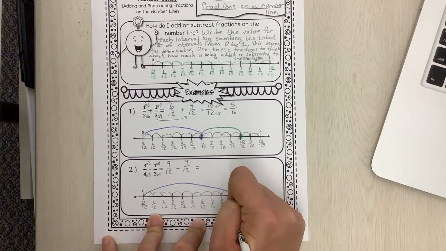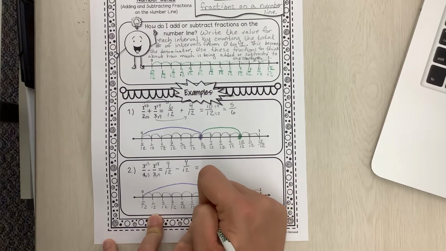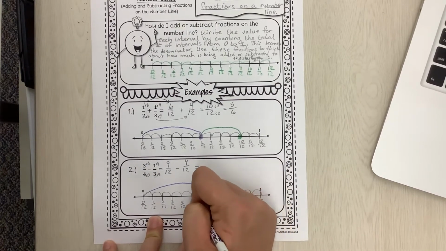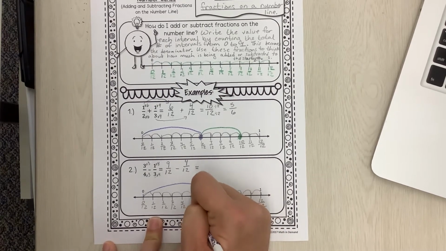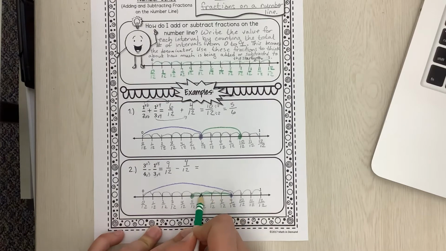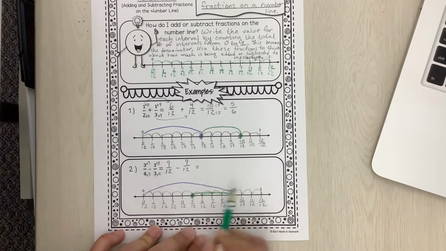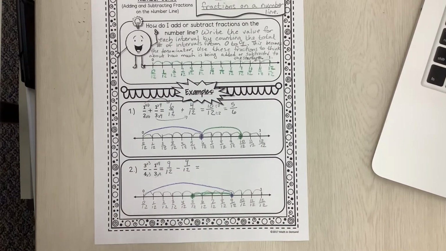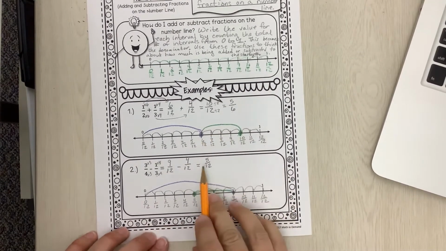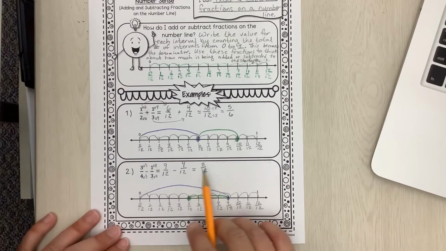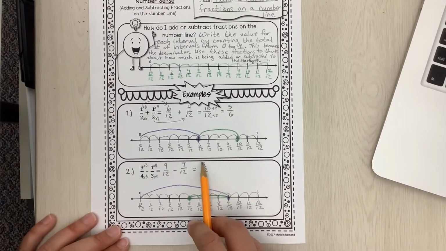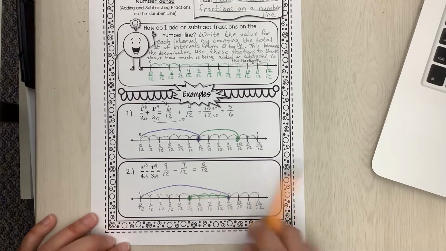So 1, 2, 3, 4. Uh-oh, that's only 3. There we go. 4. And I got to there. So 1, 2, 3, 4, right there at 5 twelfths. Now, 5 is a prime number, so I know that I am done simplifying. I can't do what I did up here and simplify it anymore because 5 cannot be simplified anymore.